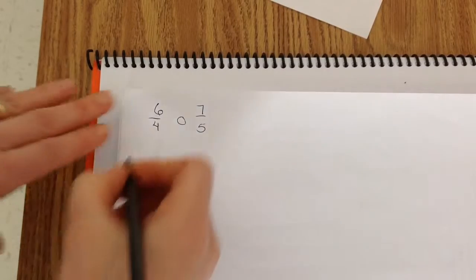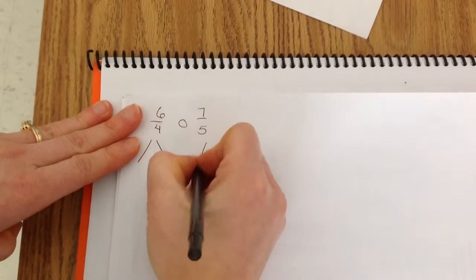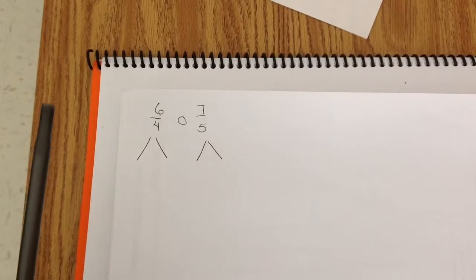We're going to compare 6/4 and 7/5. And in order to do that, again, we're going to use that whole plus a part. So you're going to break down both of them. See if you can figure out which one is larger. If you need to draw the area model, go ahead. If you need to find the common denominator, go ahead. I'm going to show all of that on my paper when I'm done. Go ahead and pause.